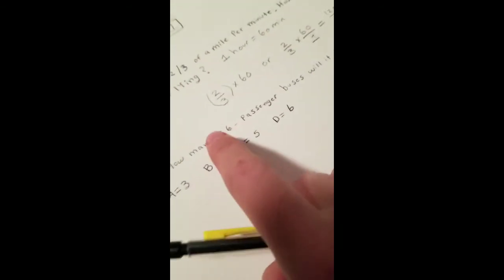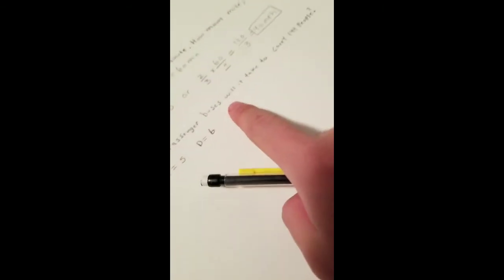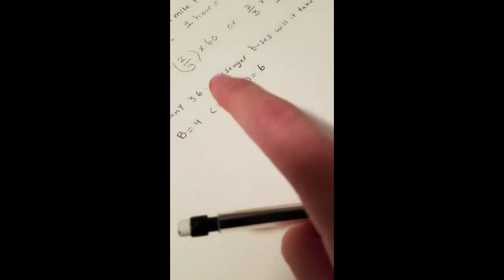How many 36 passenger buses will it take to carry 144 people? Well, the options are A equals 3, B equals 4, C equals 5, D equals 6. Well, most people do the YX method, which I don't recommend, man. You could do these problems and go to the next one like that.